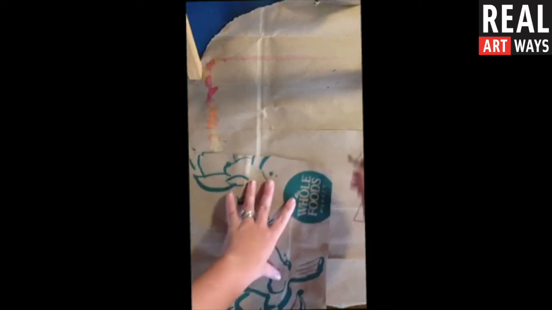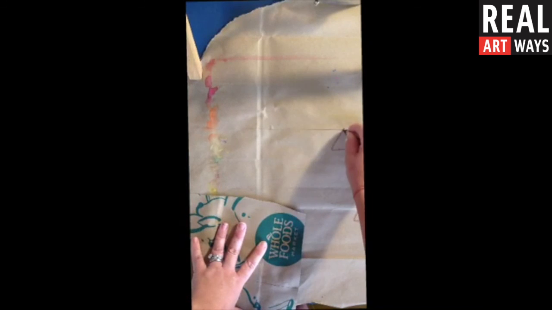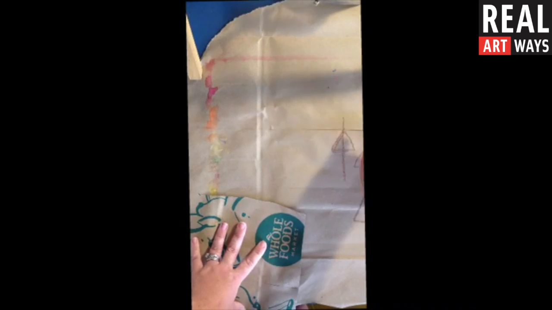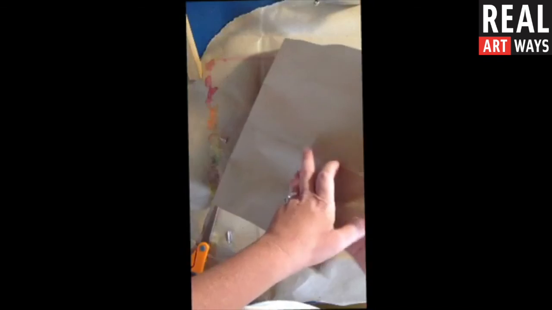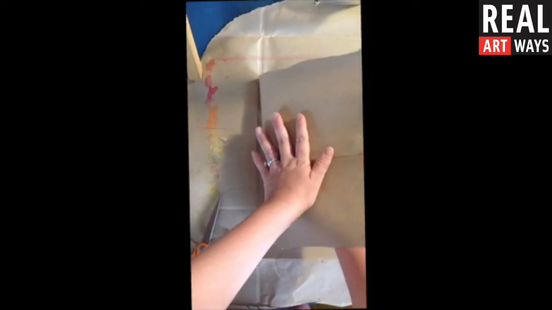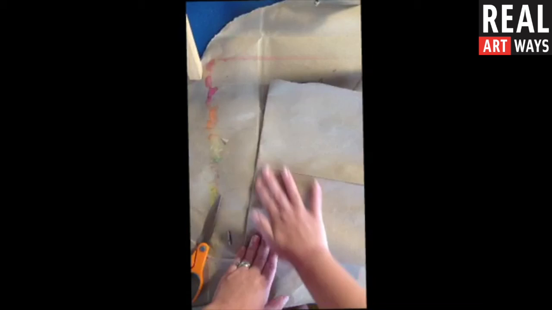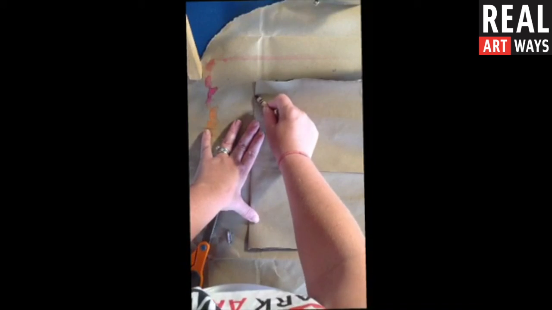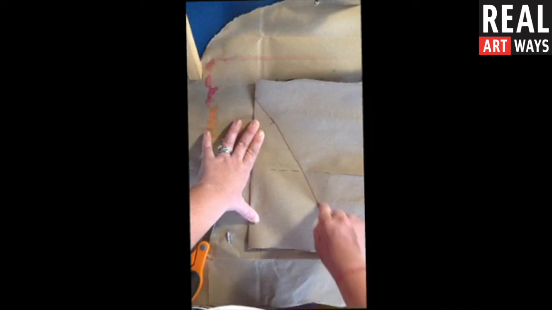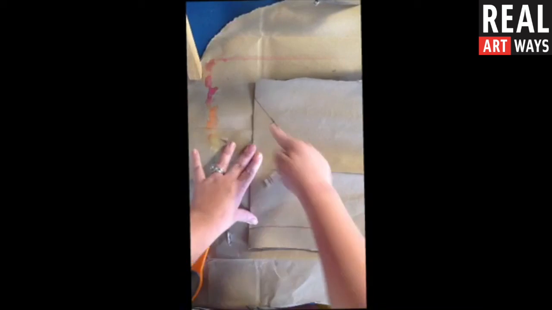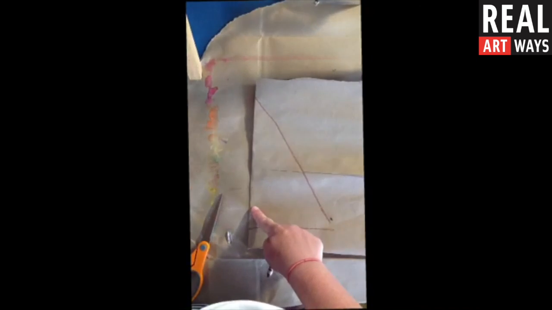Okay, now we want to make our teepee. A teepee is what shape? It's a triangle. So we're going to fold our paper in half and cut half a triangle. So it's going to be like that shape. Okay, so you're going to take your brown paper or your paper bag, fold it in half, and now we're going to start at the top, go down and over. So that's the shape you'll be cutting out.